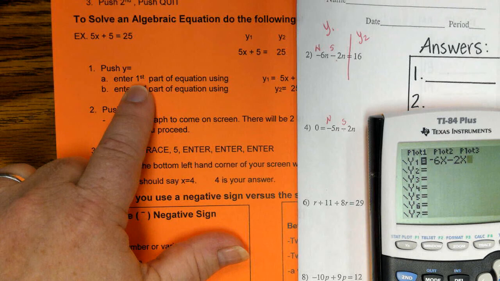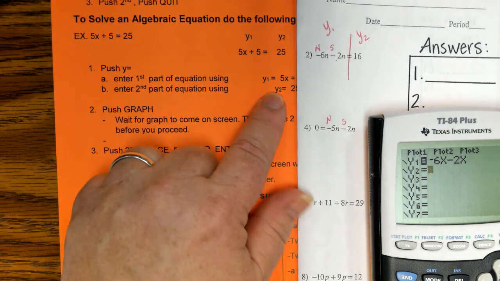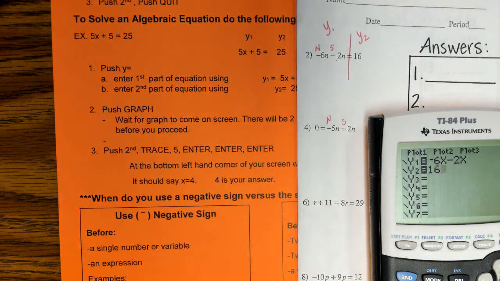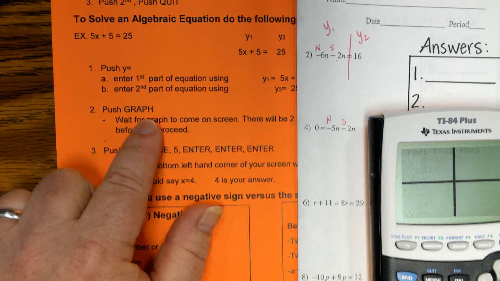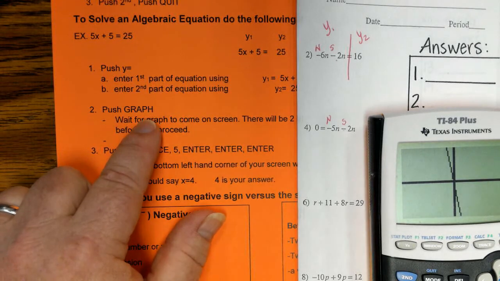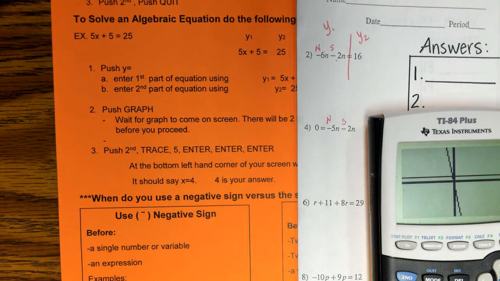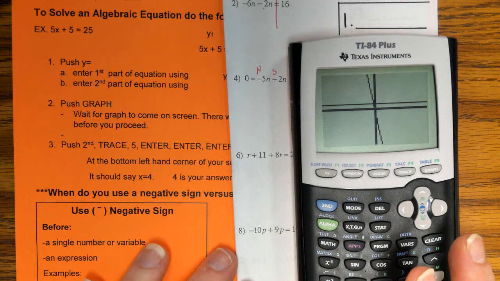Then I'm going to go to Y2 and enter the second part of the equation, which is 16, and then hit graph. I'm going to wait till I see 2 lines come up. Some of you, those will be colored lines. My classes, you have calculators that just do black.